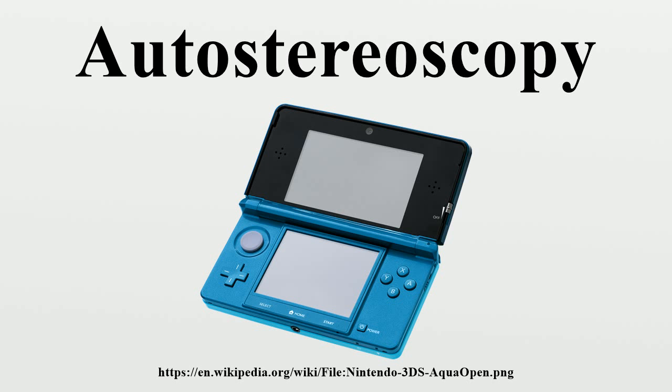In 2009, Fujifilm released the FinePix Real 3D W1 digital camera, which features a built-in autostereoscopic LCD display measuring 2.8 in diagonal. The Nintendo 3DS video game console family uses a parallax barrier for 3D imagery. On a newer revision, the New Nintendo 3DS, this is combined with an eye tracking system.